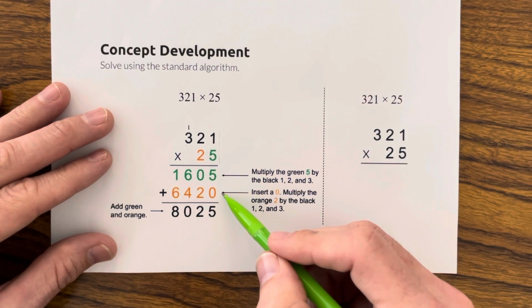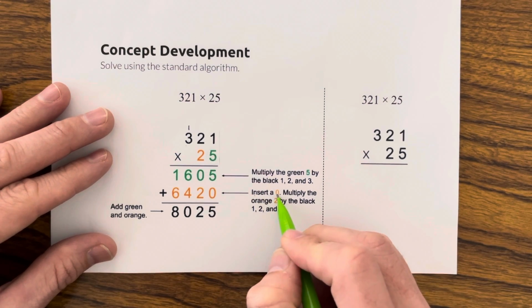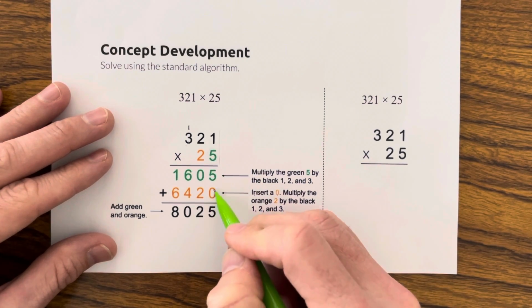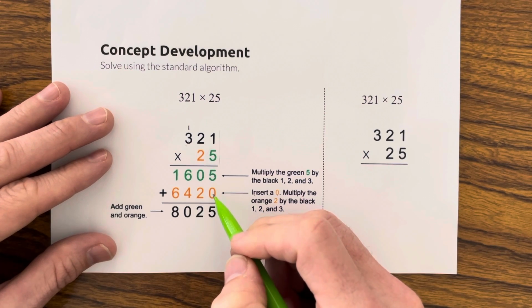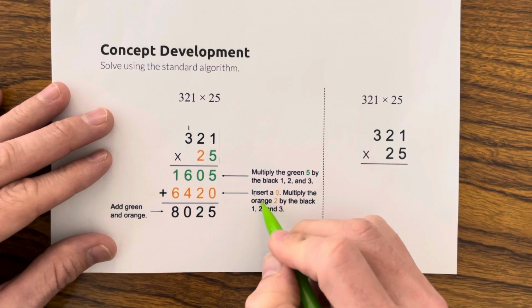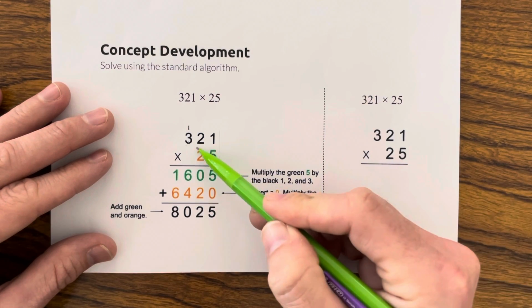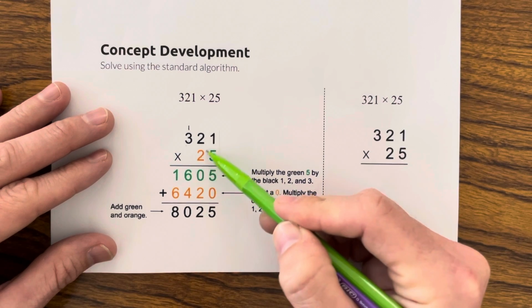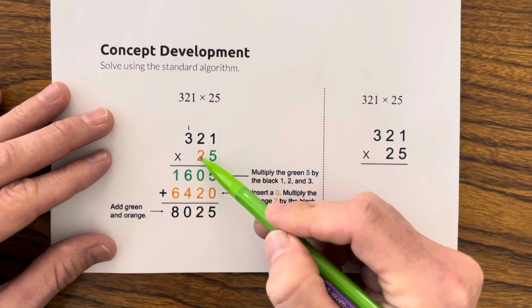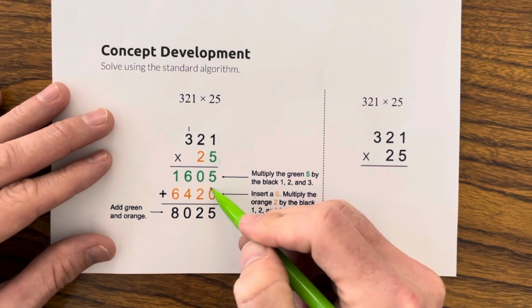The next thing we do is come down here, and look what the first thing says. It says insert a 0. So this 0 here was inserted without doing any multiplication. Then we're going to multiply the orange 2 by the black 1, 2, and 3. We multiply this orange 2 by the black 1, then the 2, then the 3, moving right to left. So let's talk a little bit about this 0 and why it's there.